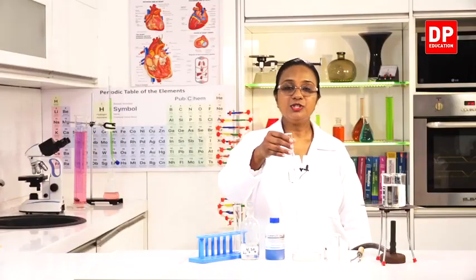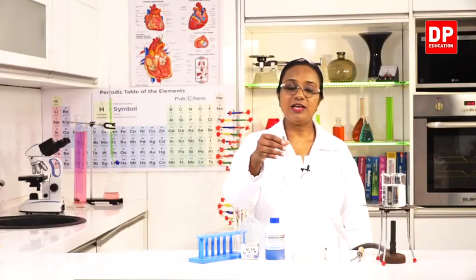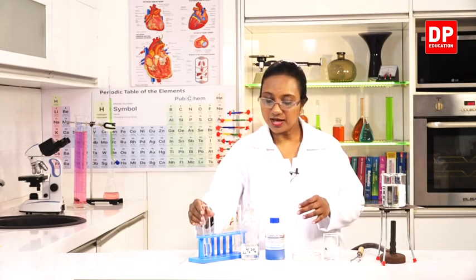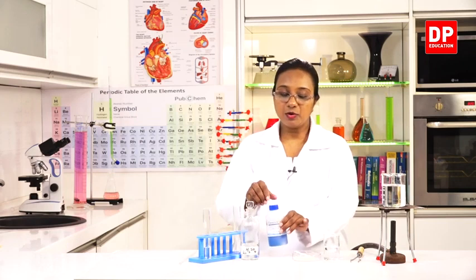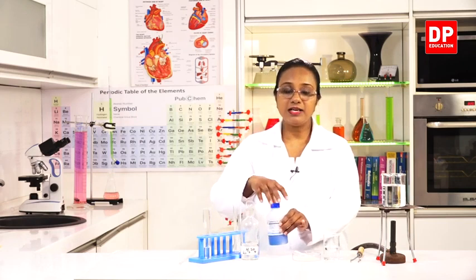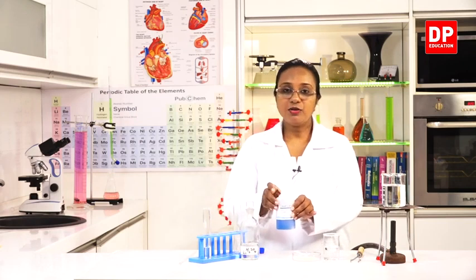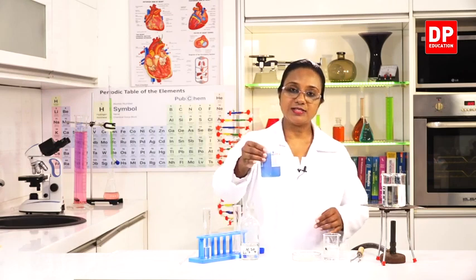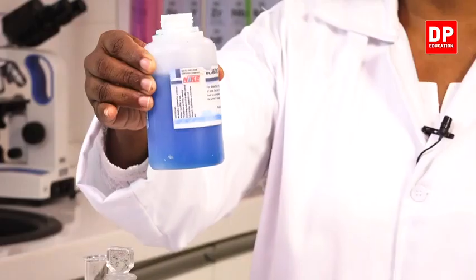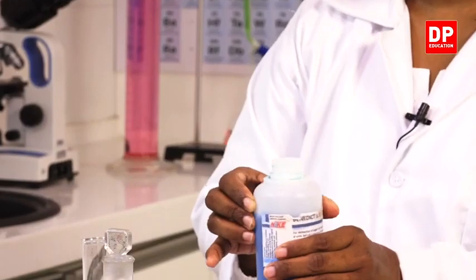Now that the sugar has dissolved well and we have the sucrose solution ready, to this I will have to add a small amount of the Benedict's solution. We have used it before also. You can see the color clearly. It is a blue color solution.